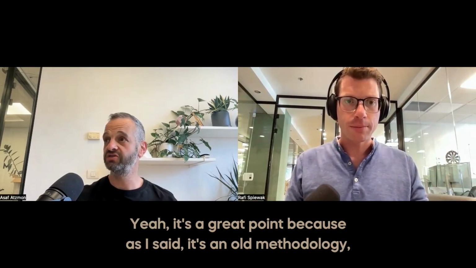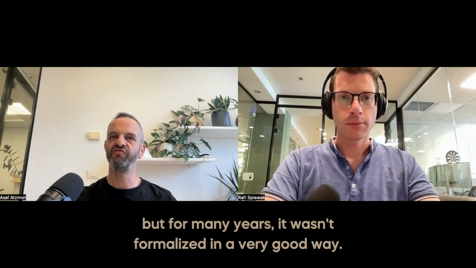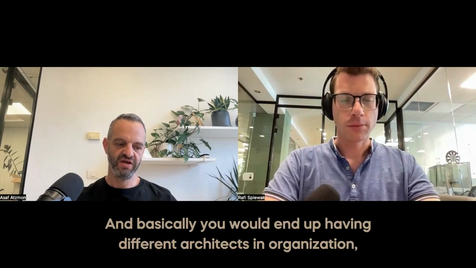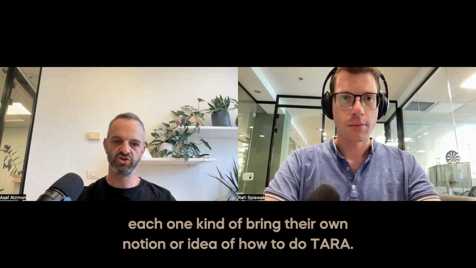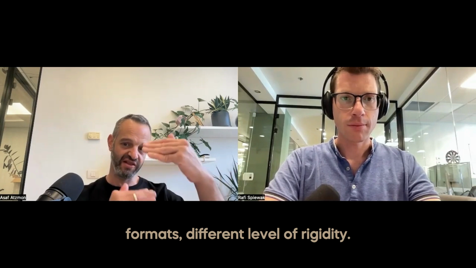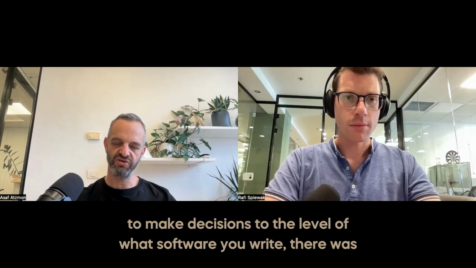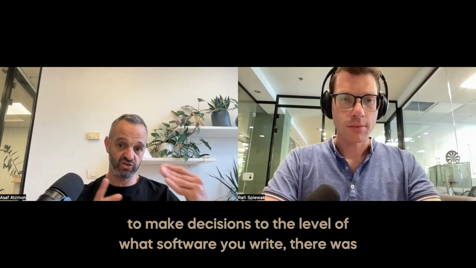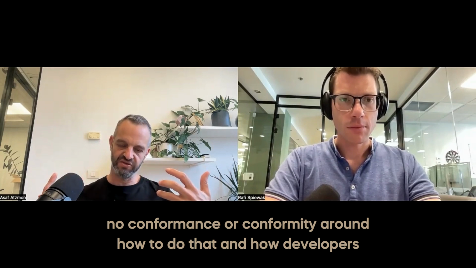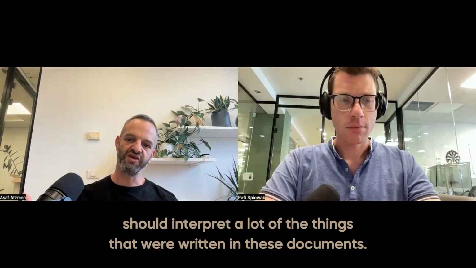Yeah, it's a great point because, as I said, it's an old methodology, but for many years it wasn't formalized in a very good way. You would end up having different architects in an organization, each one bringing their own notion or idea of how to do TARA. You would have different tools, different documents, different formats, different levels of rigidity. And that created a problem because later down the line, when you need to make decisions at the level of what software you write, there was no conformity around how to do that and how developers should interpret a lot of the things that were written in these documents.